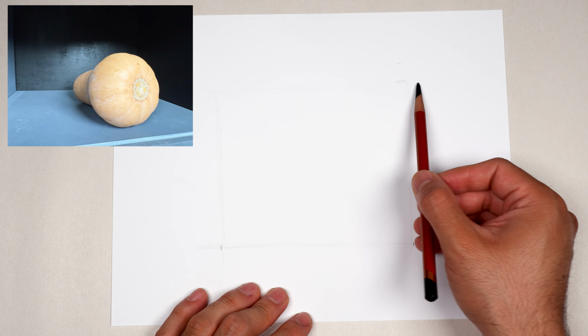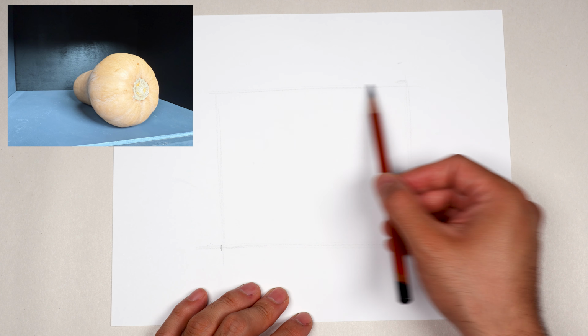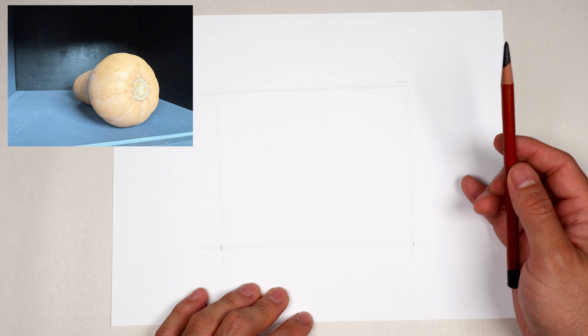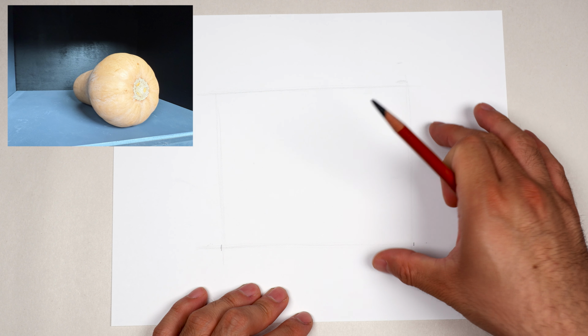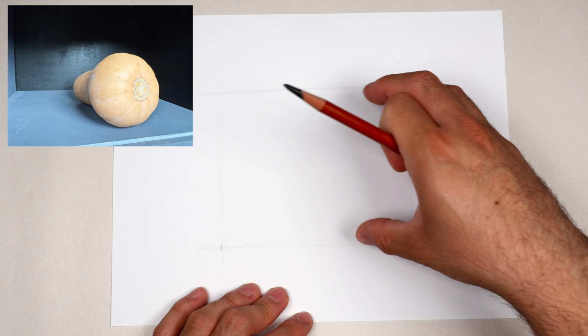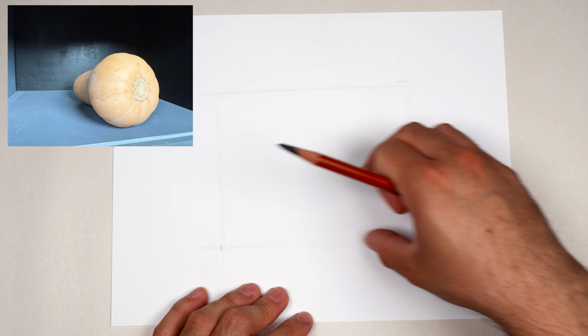These lines here kind of help me get started. It's always a little bit scary to just approach a blank page sometimes. So now I have something here, and I know that my object needs to fit within these borders.